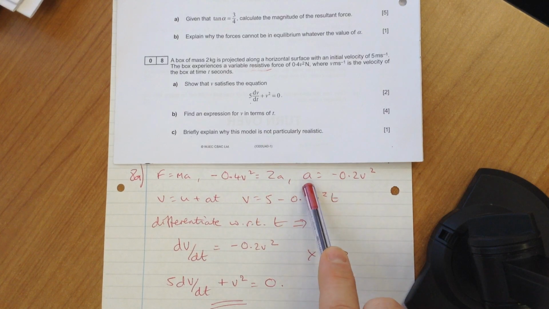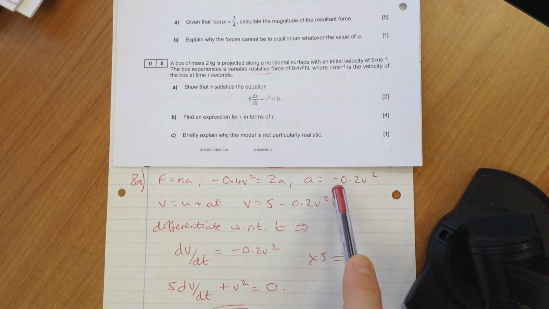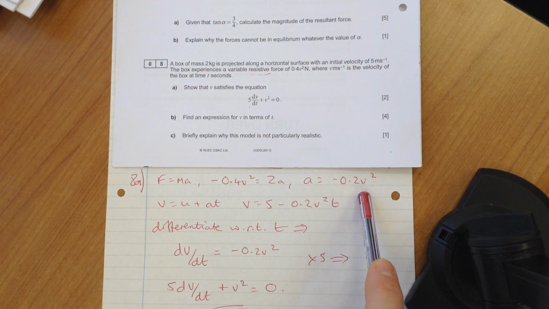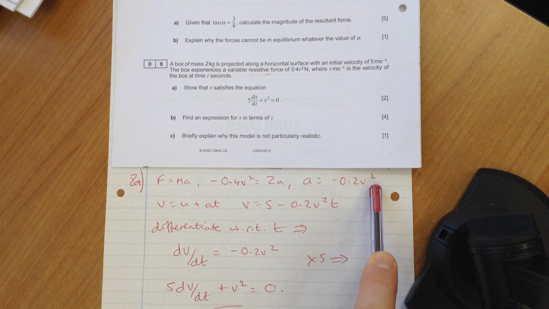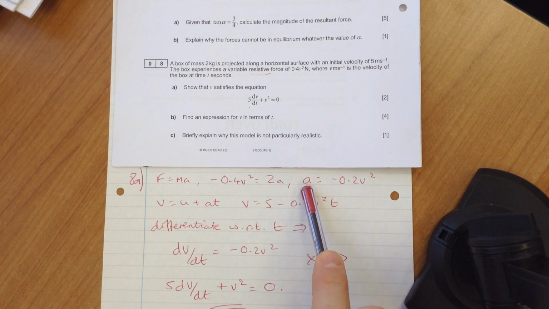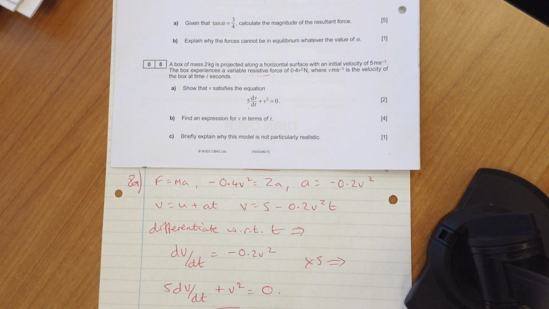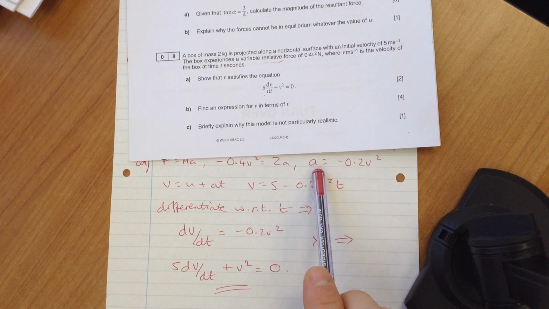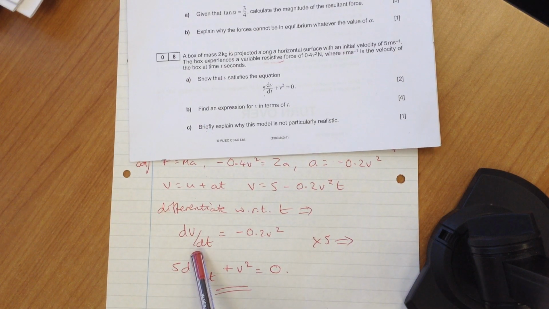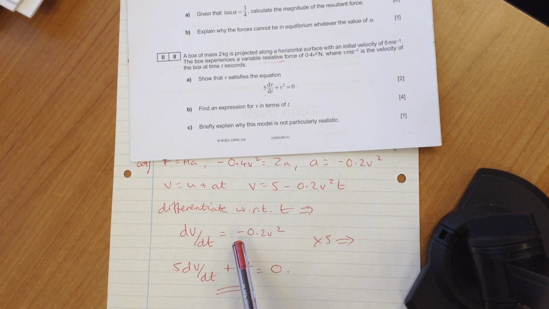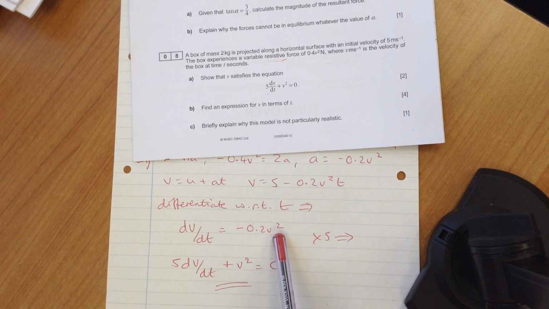Take the 2 over, and you can get acceleration is minus 0.2 v squared, okay? Now, of course, acceleration is dv by dt. It is the rate of change of velocity. So you could go around the houses here and use a suvat, but there's no need. You can just swap the a for a dv by dt, because it's the rate of change of velocity, equals minus 0.2 v squared.